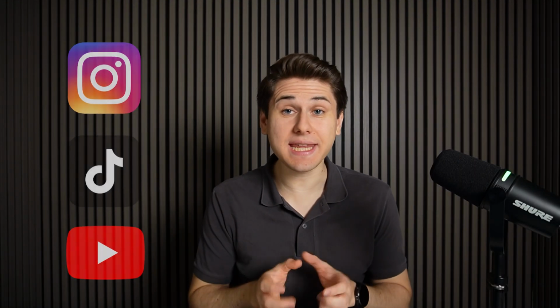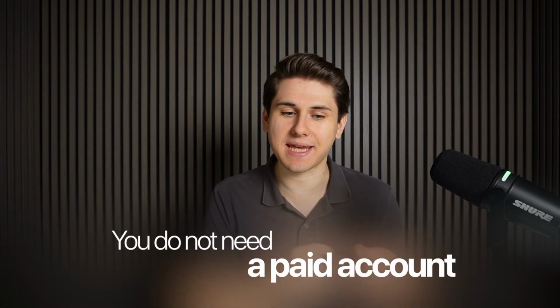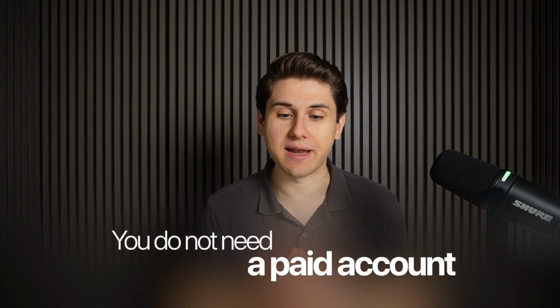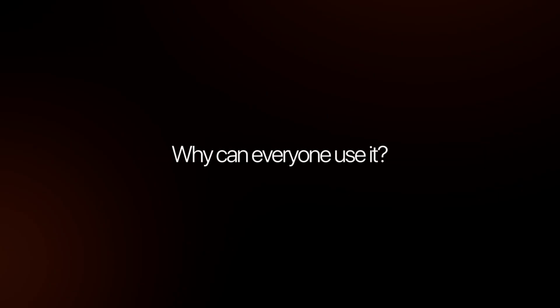And the best part is that any account can do this. You do not need a paid account. Anyone who has a free NotebookLM account can access this functionality. But where does this come from? Why has this feature just been released, and why is it for free? Why can everyone use it?